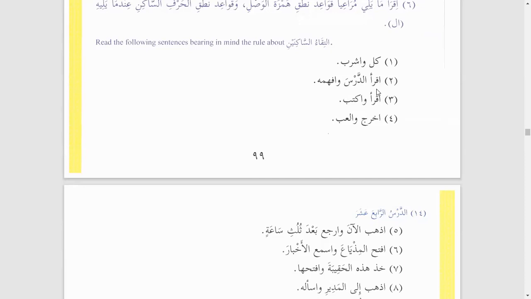Okay, next one. اقرأ الدرس وافهمه. Read the lesson and understand it. ما شاء الله تبارك الله. Yes. اقرأ الدرس وافهمه. Very good. Number 3. This one اقرأ واكتب. Yes, this one we discuss every day. So اقرأ واكتب. Okay.